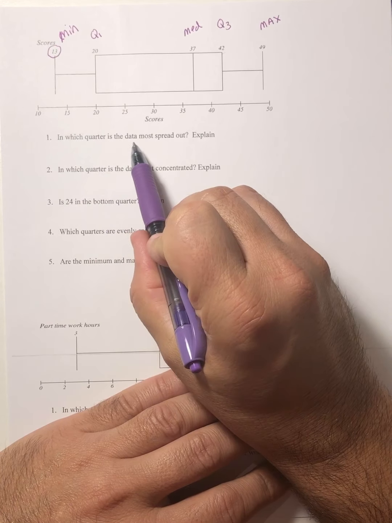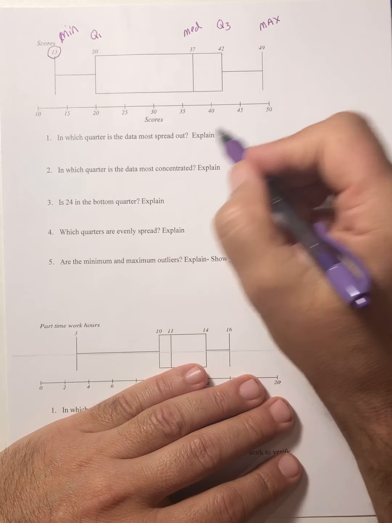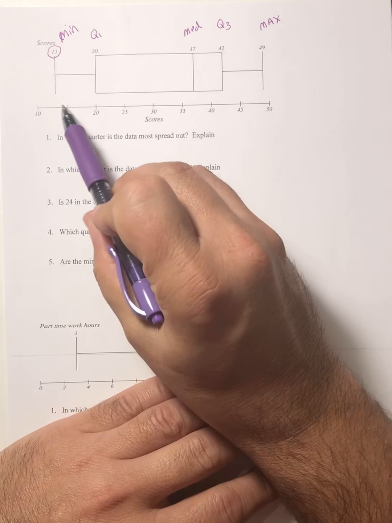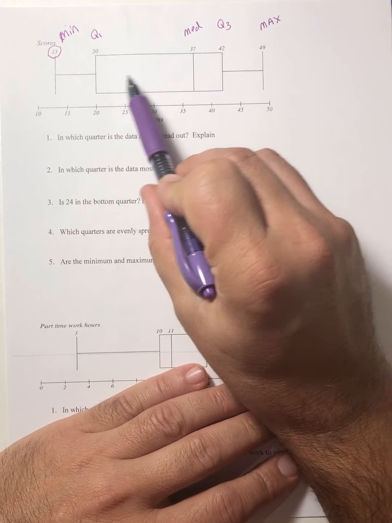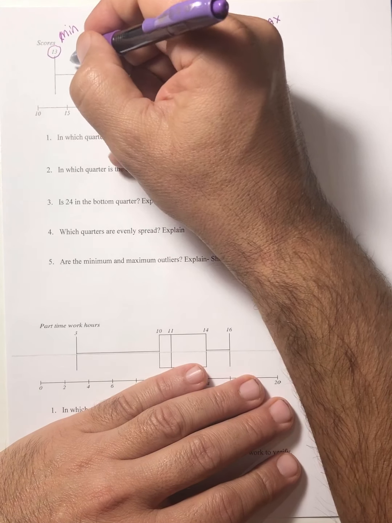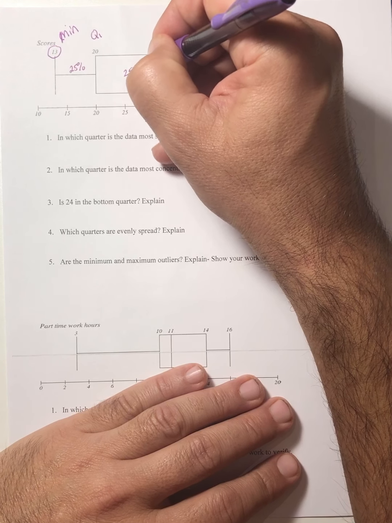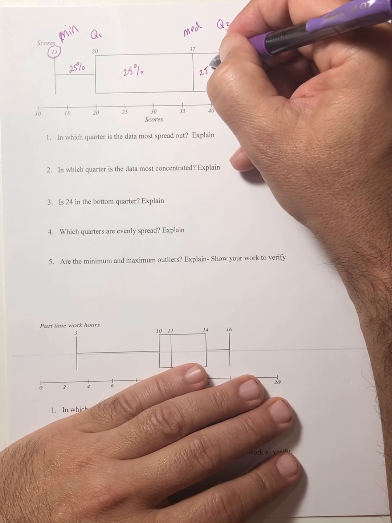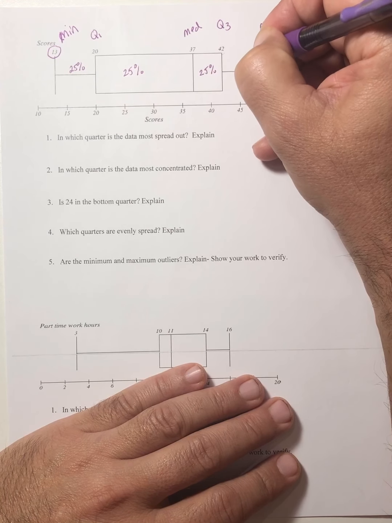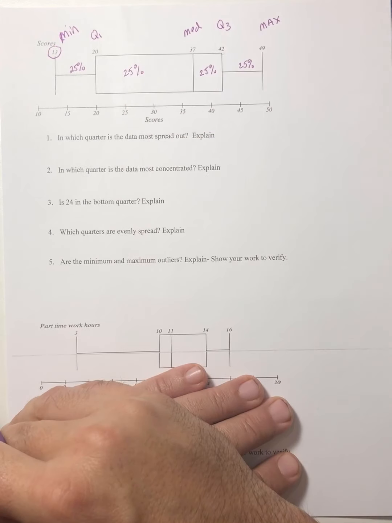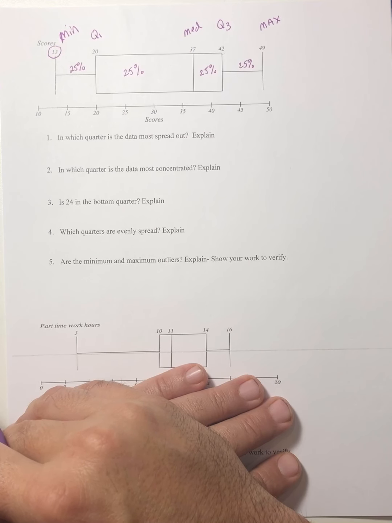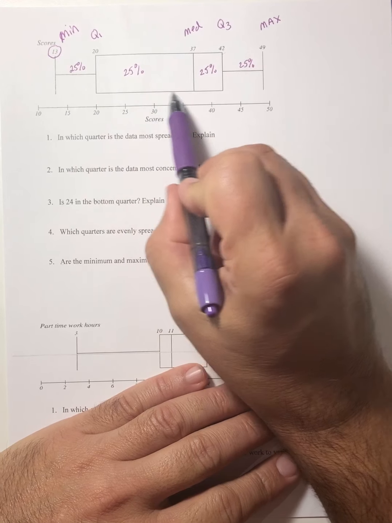In which quarter is the data most spread out? And then explain. Look at your information. Where are the quarters? Here's a quarter right here. Here's a 25%. Here's a 25%. Each of these represents 25% of the data. So which one of these data pieces is most spread out? That's right, it's between 20 and 37.